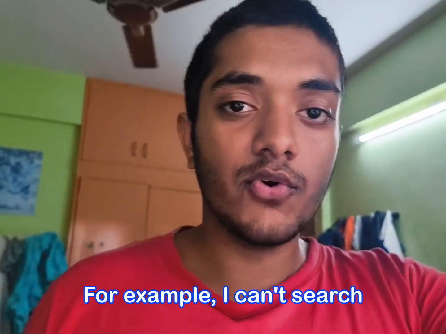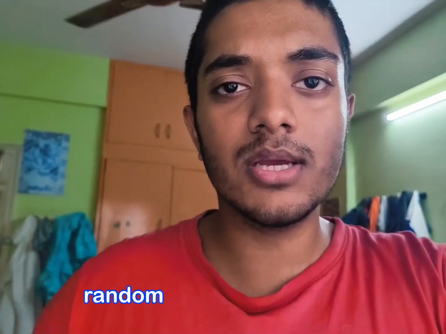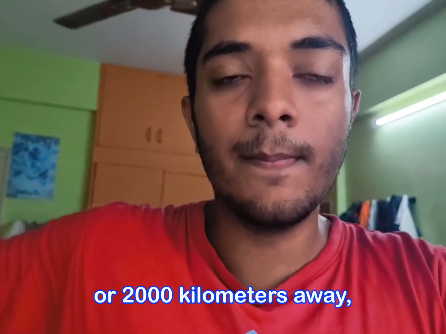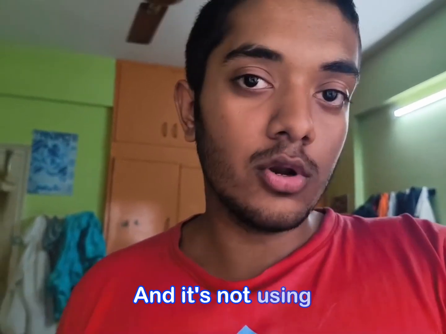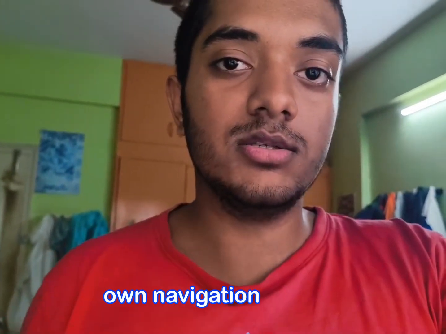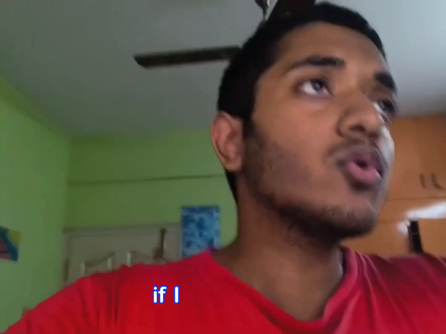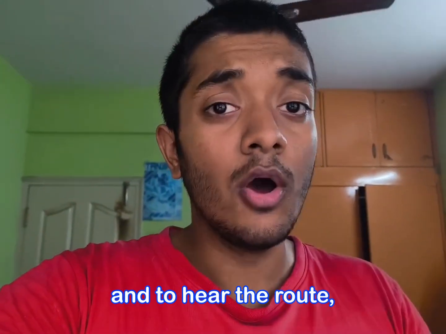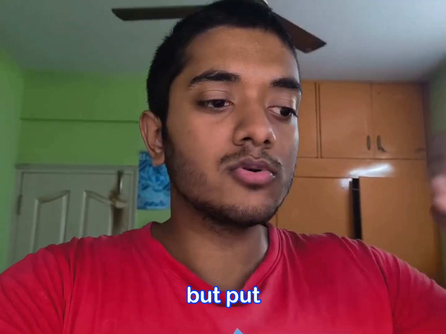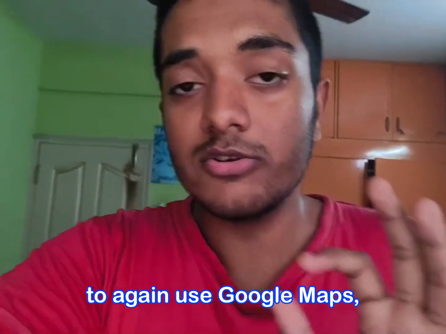For example, I can't search for my own places, and when I search, it gives me random locations 1000 or 2000 kilometers away, and I cannot enter specific coordinates where I want to go. It's not using Google Maps, it's using its own navigation engine, which means I can only go to a select number of locations. So if I want to go somewhere new, I either have to use Google Maps with earphones to hear the route, or use this but put in the nearest location I know, and then again use Google Maps, which is pretty annoying.